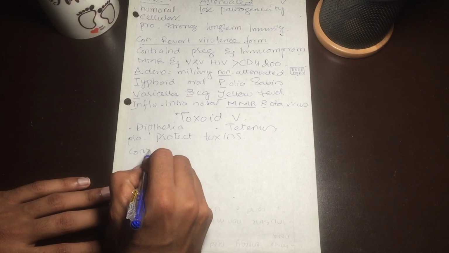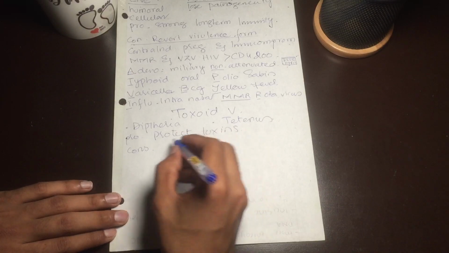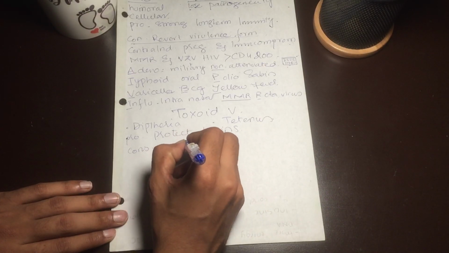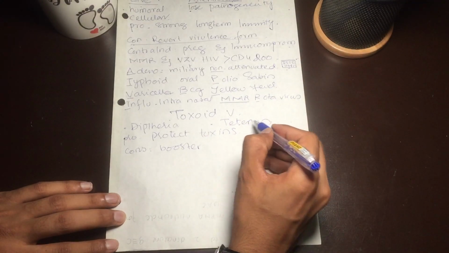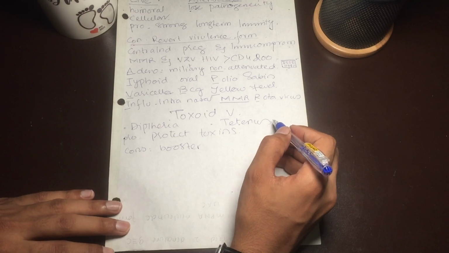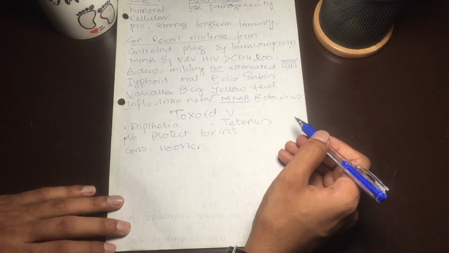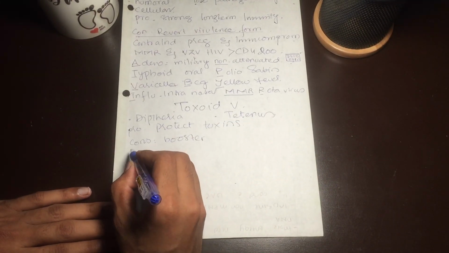And what is the con? The con is again, we need boosters. Whenever we have a road accident, we need a tetanus shot. So that's why we need boosters.